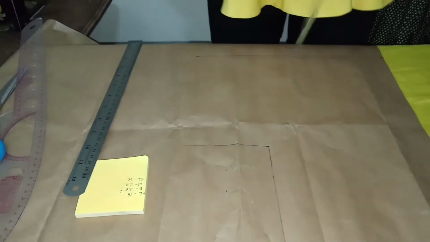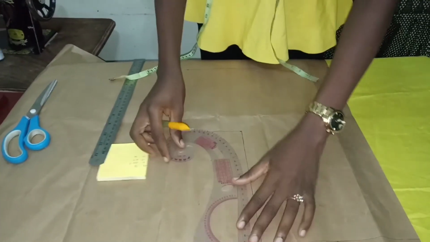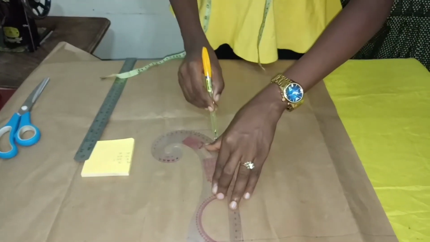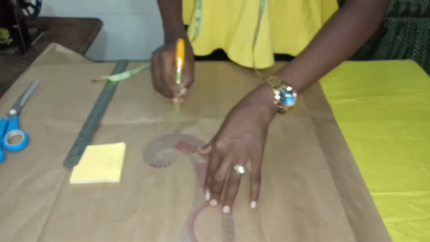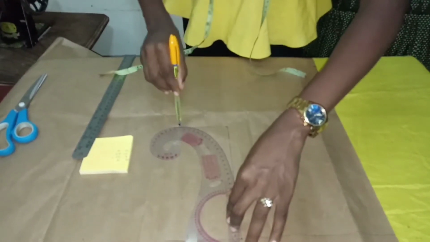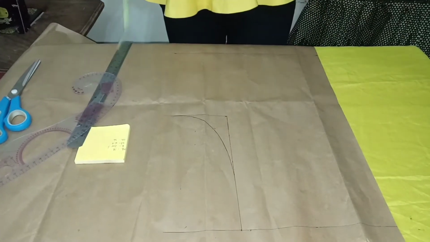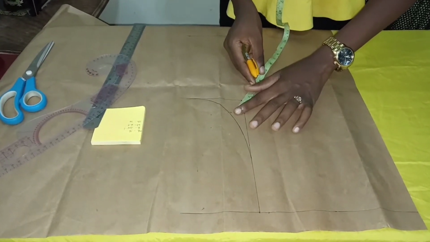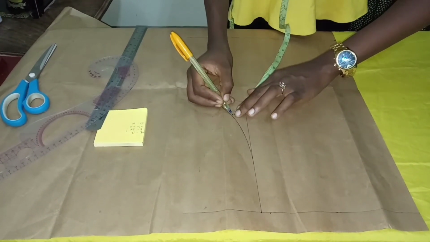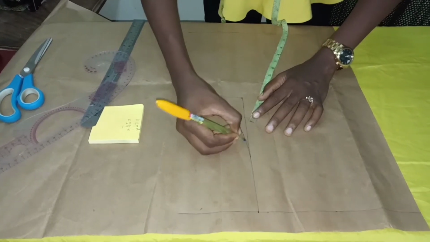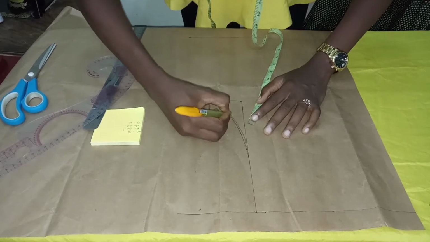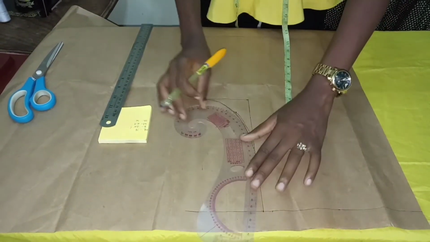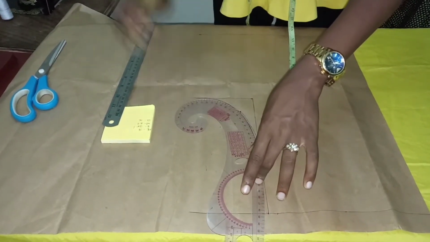Then the next step is to get the armhole curve. You can use your armhole curve ruler. Then connect your line together like this to give it that curve shape. Or for the sake of those that don't have the armhole curve ruler, you can come out here from this angle. You just come out by 1.5, which is here. Then you connect your lines together just like this. That's for the sake of those that don't have the armhole curve ruler. But it will be better for you to use your armhole curve ruler, so that will give you your perfect shape.